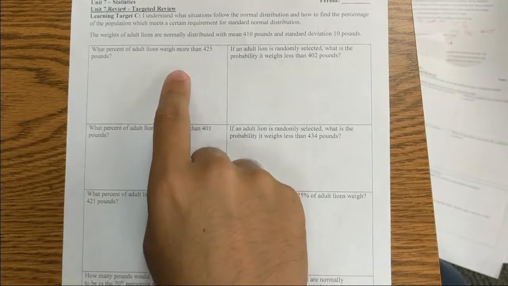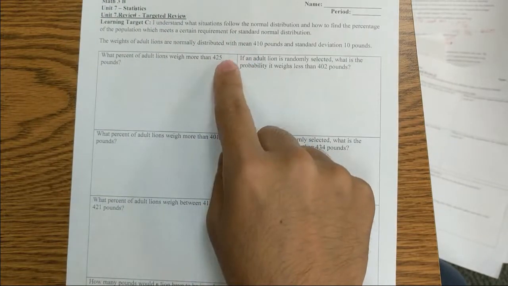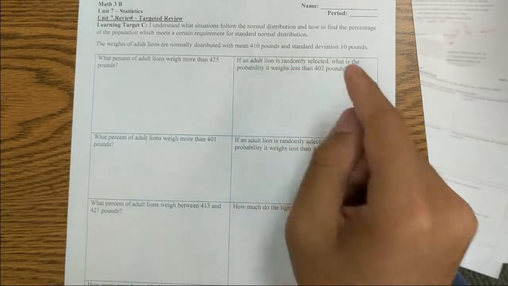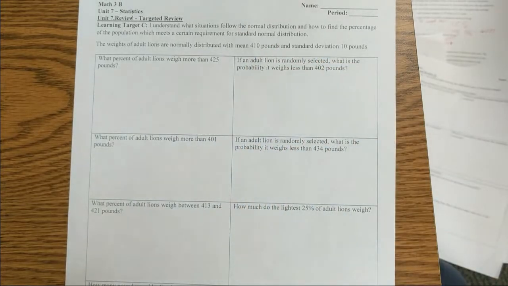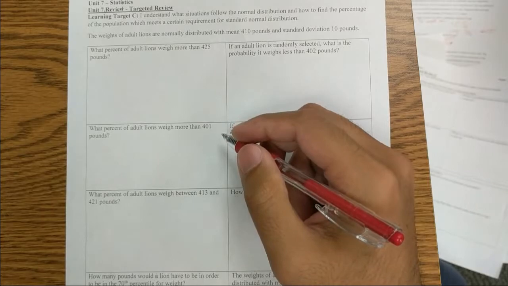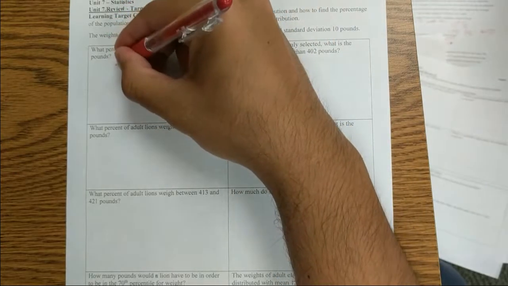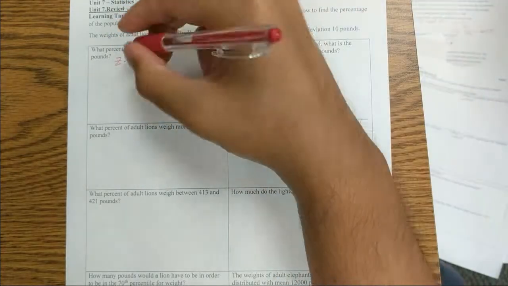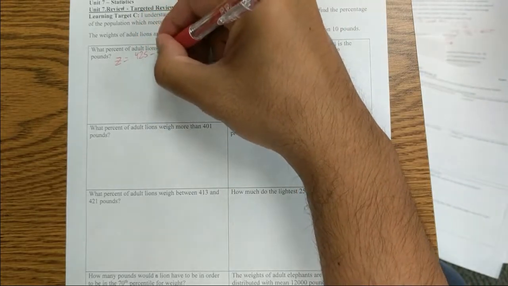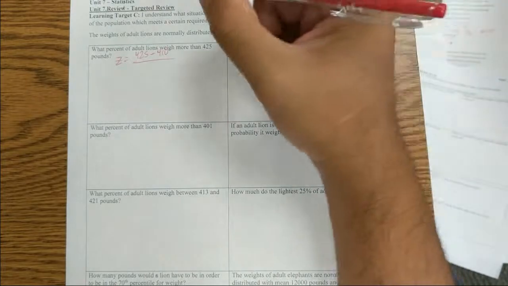Alright, so the weights of adult lions are normally distributed with a mean of 410 pounds and a standard deviation of 10 pounds. What percent of adult lions weigh more than 425? So z-score, the value we're considering is 425 minus the mean 410, divided by the standard deviation.